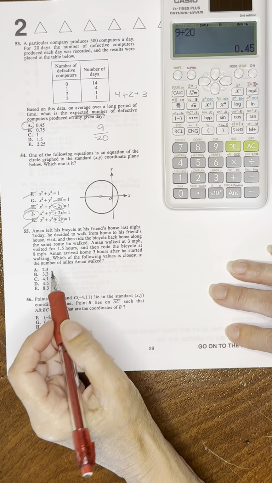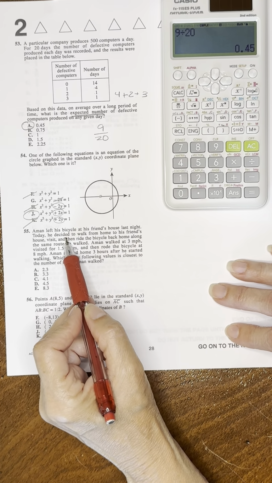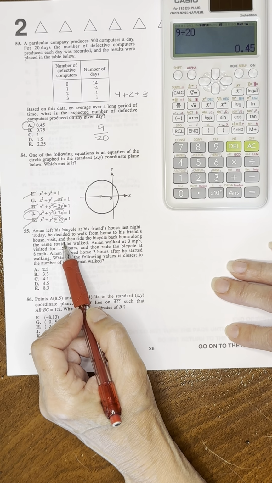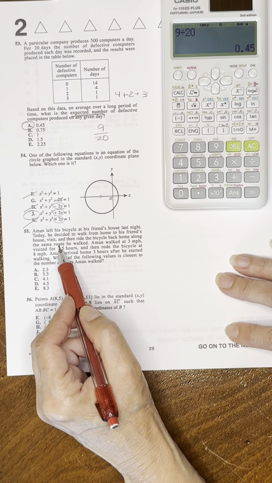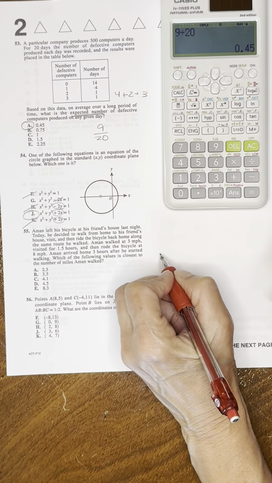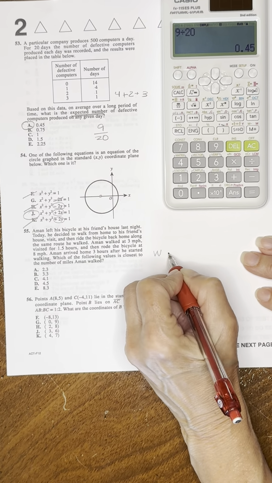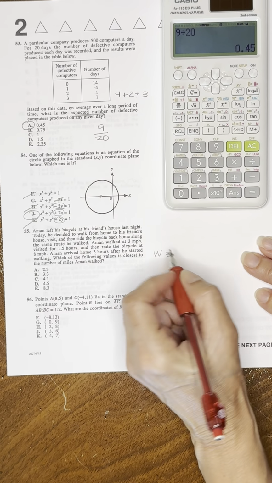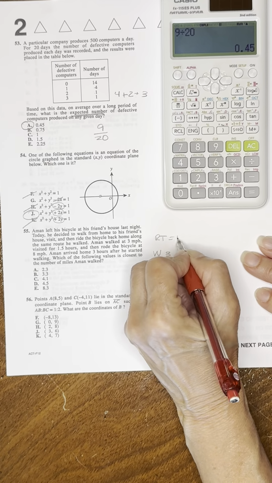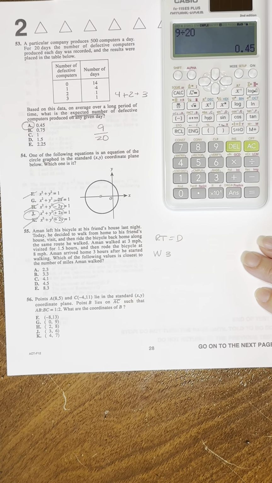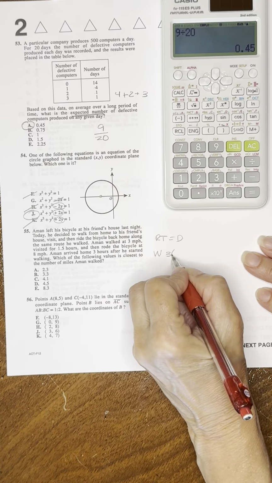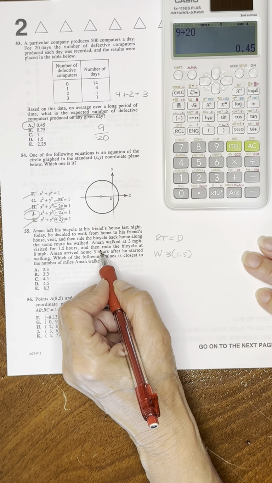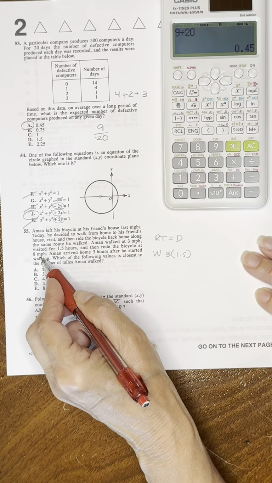All right, a man left his bicycle out front today. He decided to walk home from his friend's house and then ride the bicycle back home along the same route. Okay, so a man walked at 3 miles per hour. So it's rate times time equals distance, right? For 1.5 hours, so it's 3 times 1.5 hours. And then he rode his bike at 8 miles per hour.